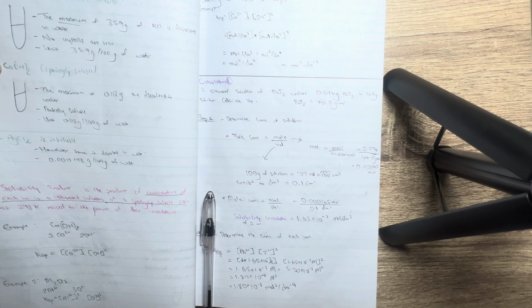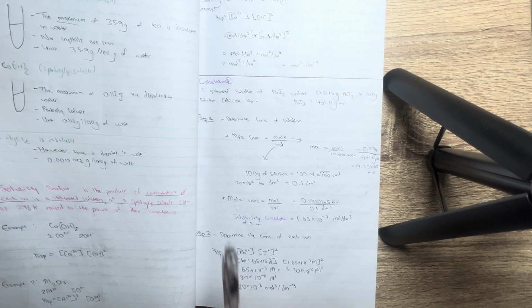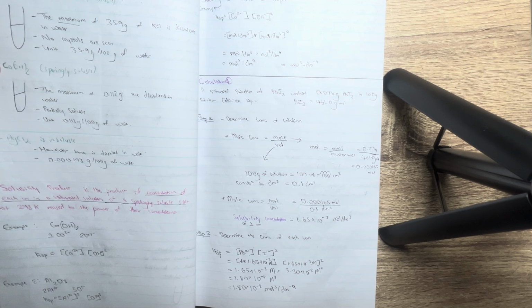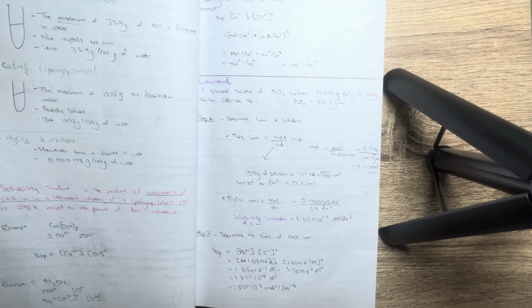Make sure that you write your ions, because remember, Ksp deals with ions. So be sure that you write your ions and also write the power that it's raised to. The power is equal to the amount of that atom, or the amount of that polyatomic ion. Let me use the word ion: the amount of the polyatomic ion or the monoatomic ion that is present.